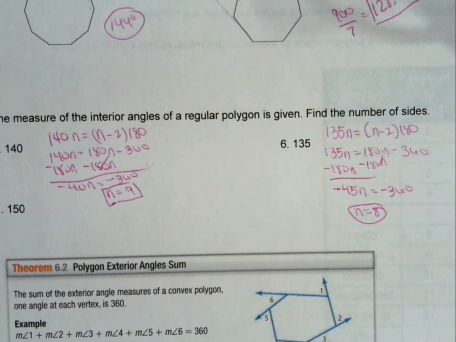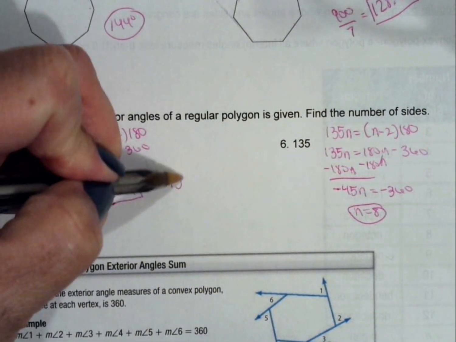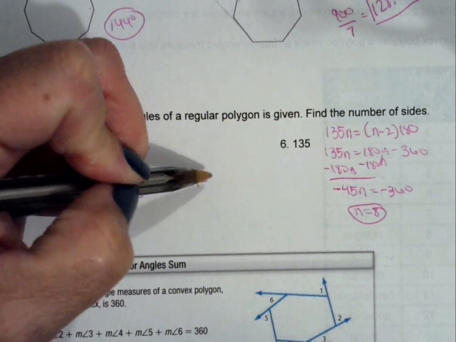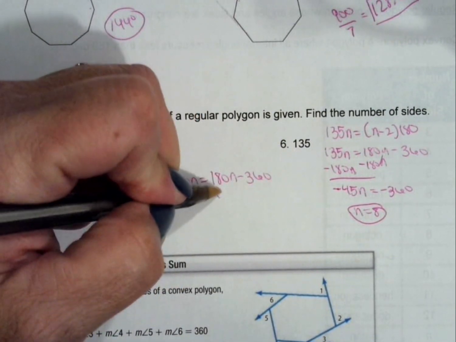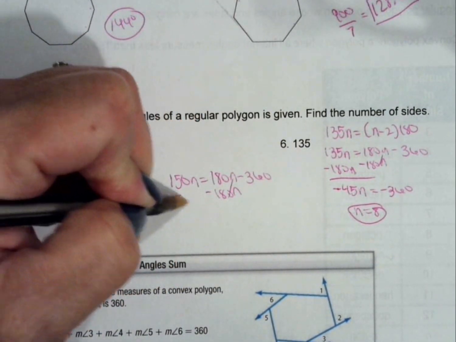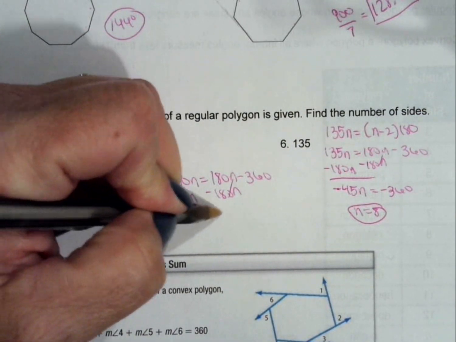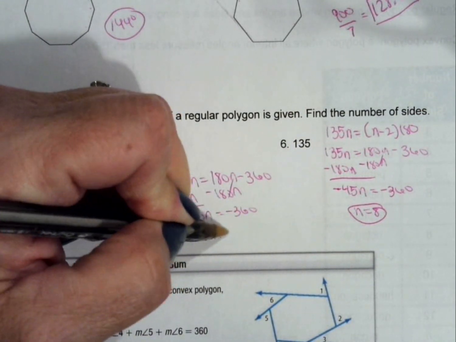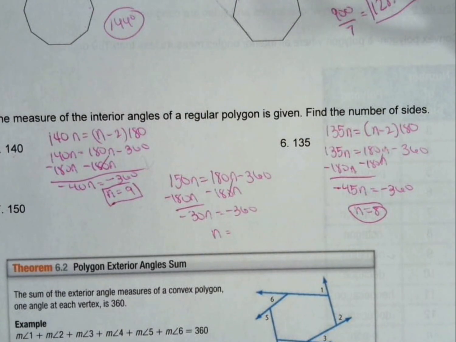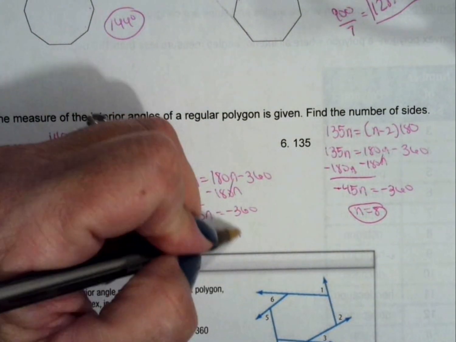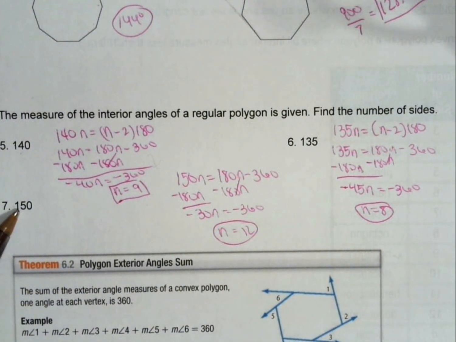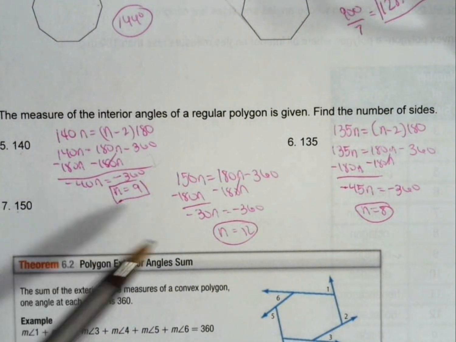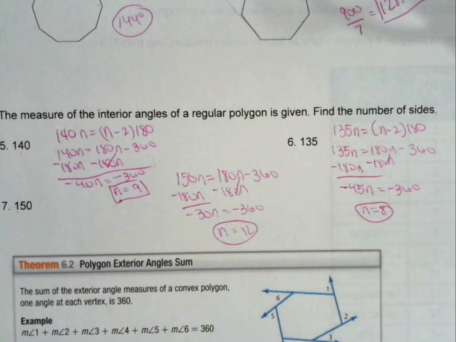And then the last one, 150, same exact thing. 150n equals, and I could just skip to the next step, 180n minus 360. So negative 360 divided by 30 gives me 12. So that would have had 12 sides. If one of the angles in the regular polygon was 150, it started off with 12 sides.